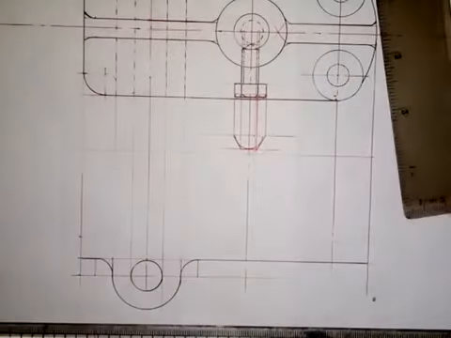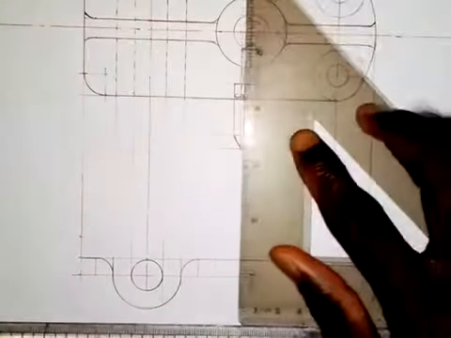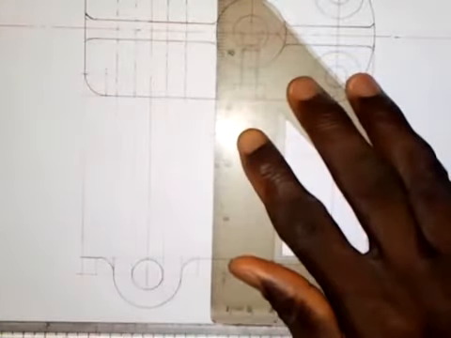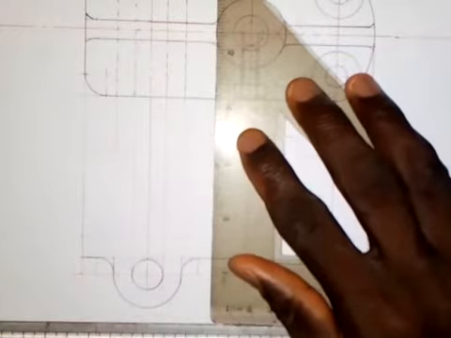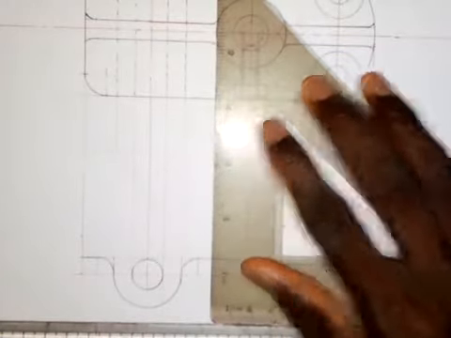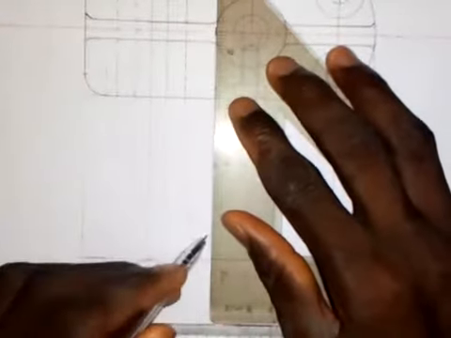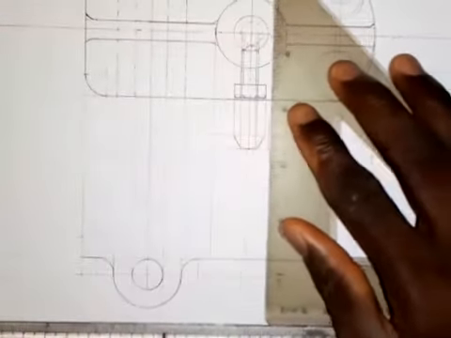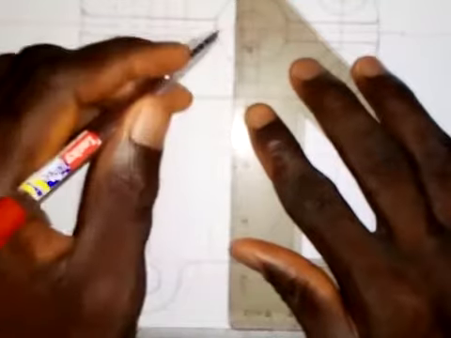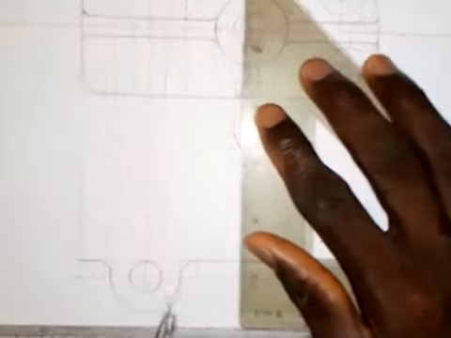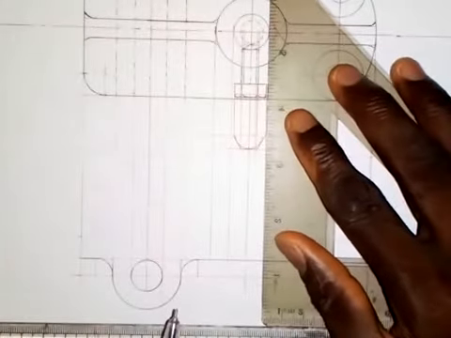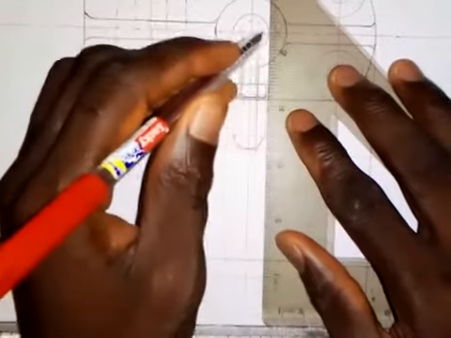So the next thing I'm going to do here is draw a line from here. I draw a line from this part of the circle down into the elevation, and also I will draw this. So here I will draw from here also.